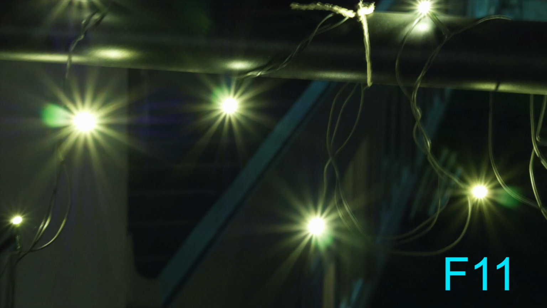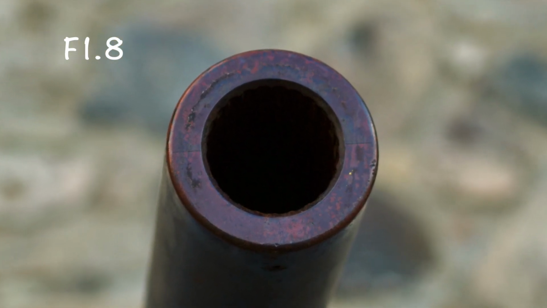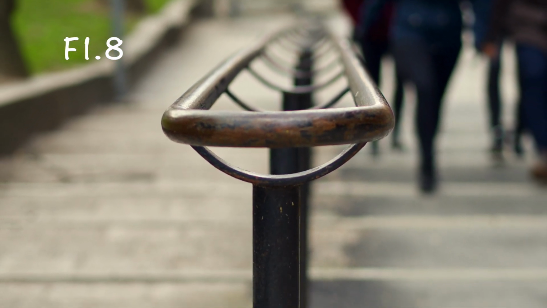For f1.8 the background can be blurred out, especially if the object in focus is near the camera. The autofocus lights and highlights appear as circles. The bokeh is smooth and looks good.